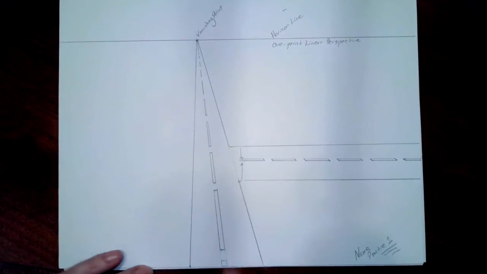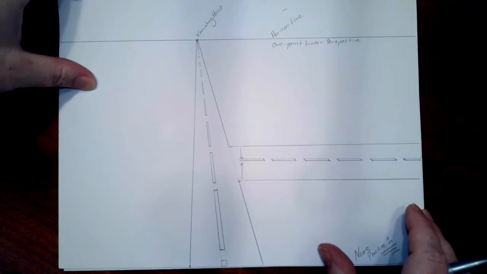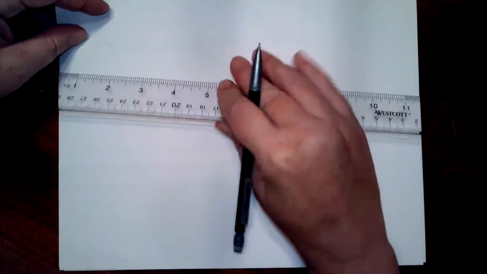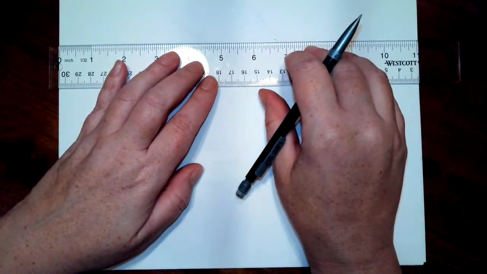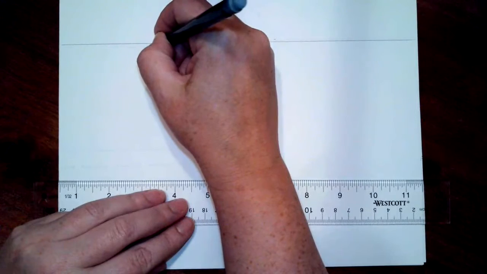Now, for this road here, this would be like if you're in town, in a city, but what if I was on a country road, okay? So I'm going to just flip your paper over. If I had a country road, here's my horizon line, here's my vanishing point.